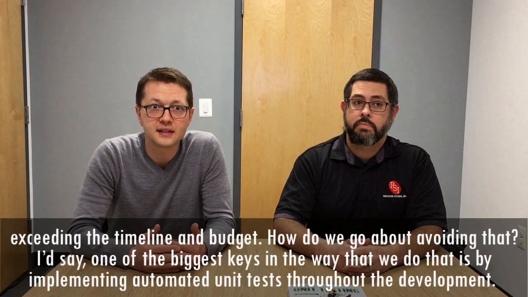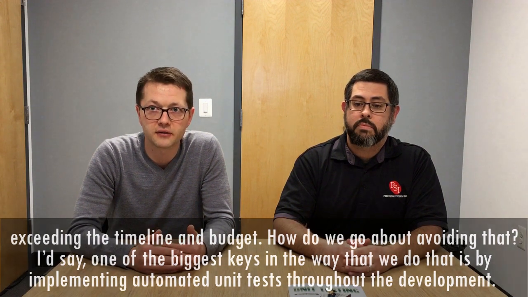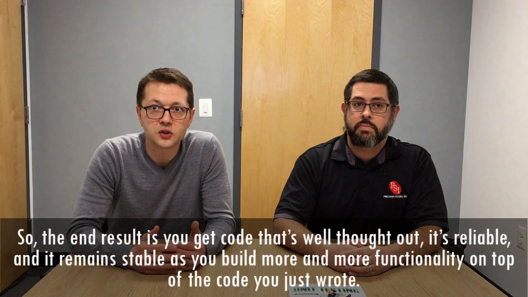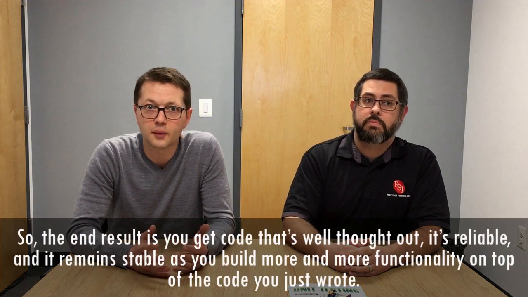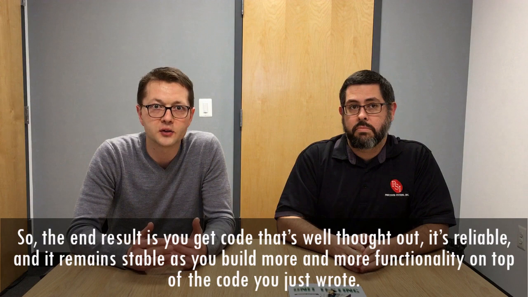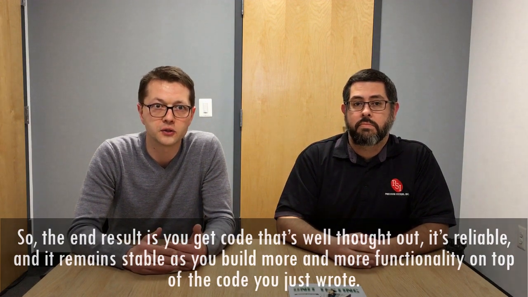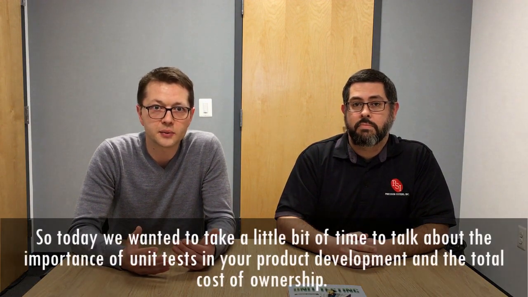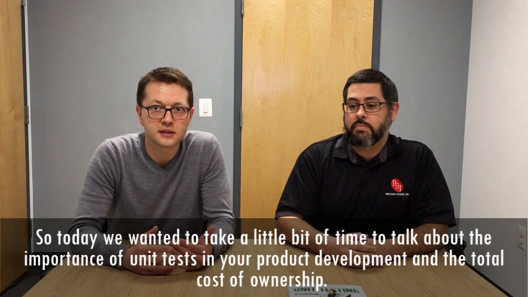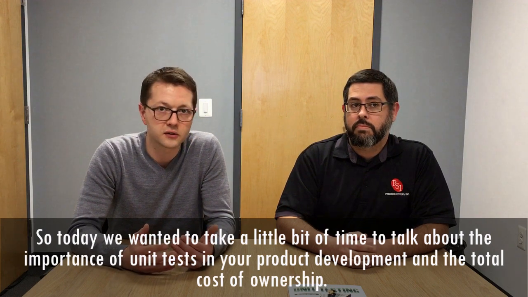And I'd say one of the biggest keys in the way that we do that is by implementing automated unit tests throughout the development. So the end result is you get code that's well thought out, it's reliable, and it remains stable as you build more and more functionality on top of the code you just wrote. So today we wanted to take a little bit of time to talk about the importance of unit tests in your product development and the total cost of ownership.